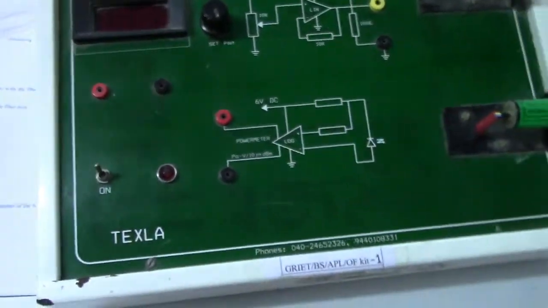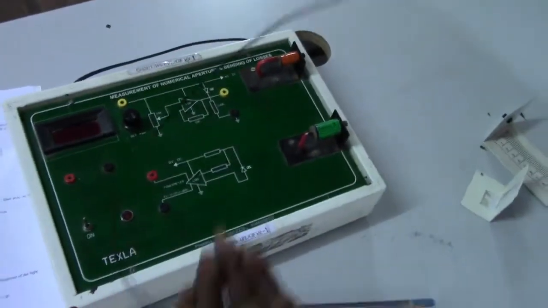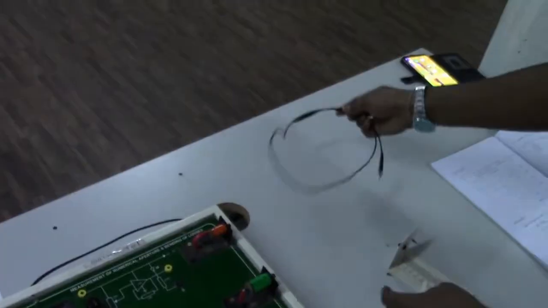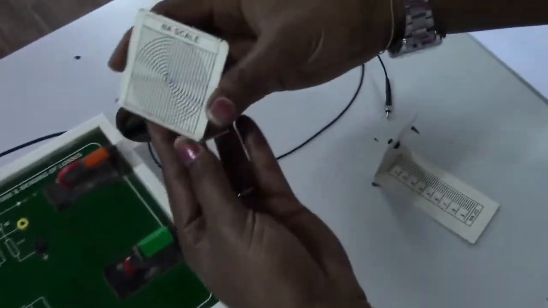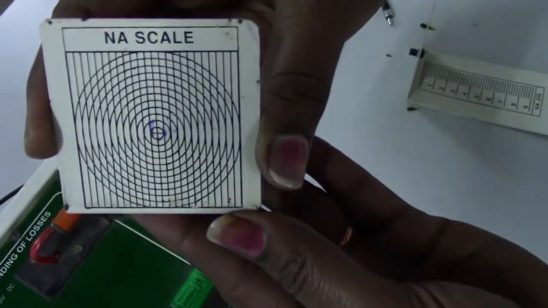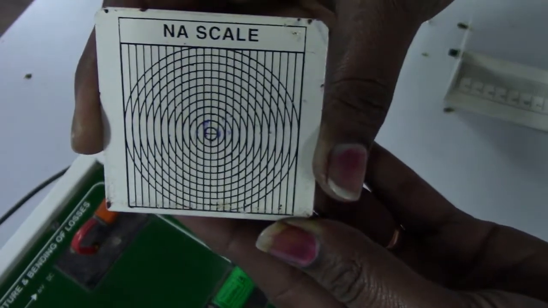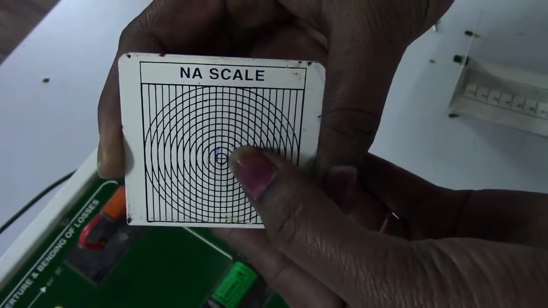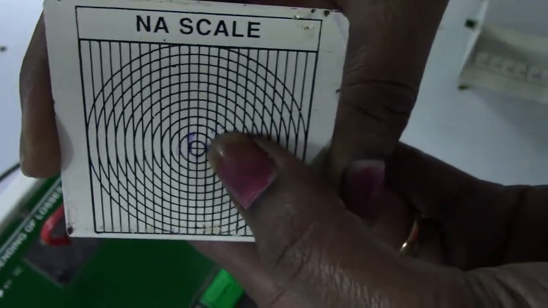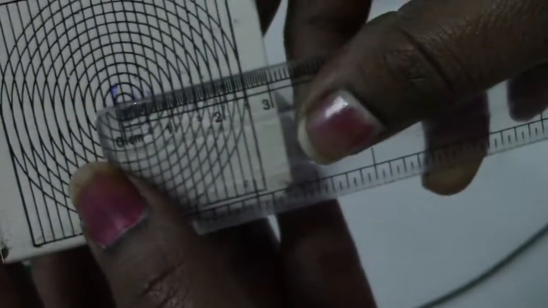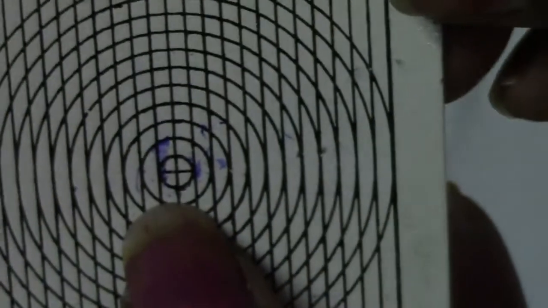Coming to the other devices we are using, there is a 1 meter length of the optical fiber, and we have numerical aperture scale. So the scale consists of various concentric circles. The innermost circle has a diameter of 4 mm, which I have already measured with the help of my meter scale. The next second one is 8 mm, next 12, and so on. So this is the diameter of the circle.